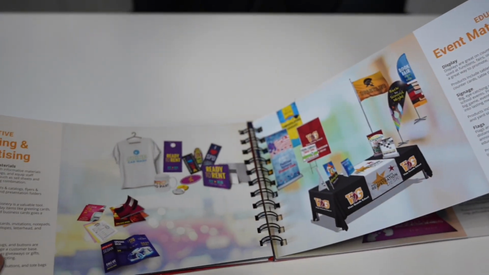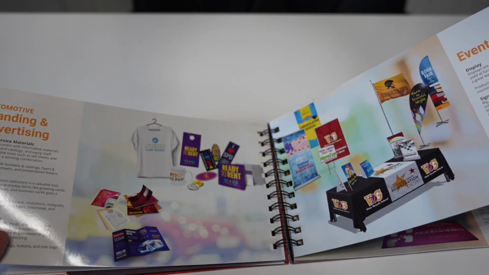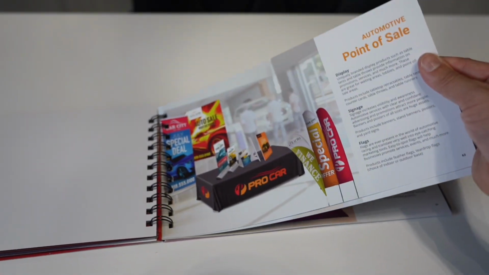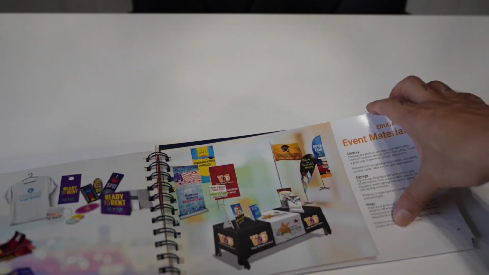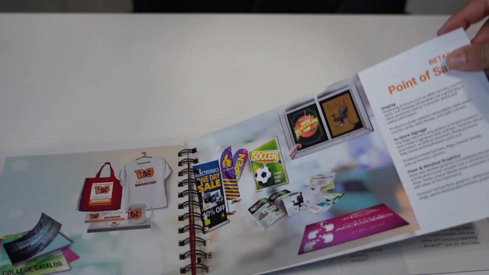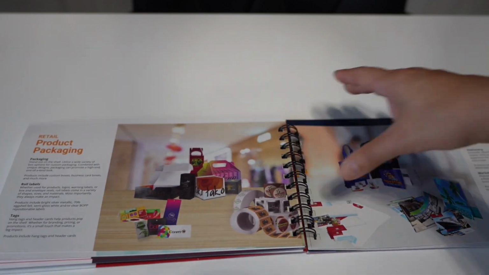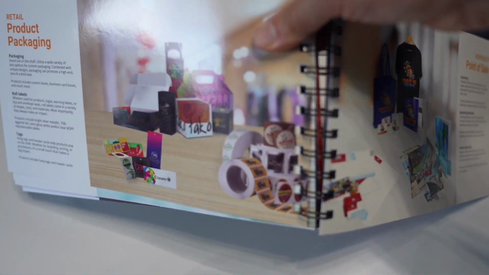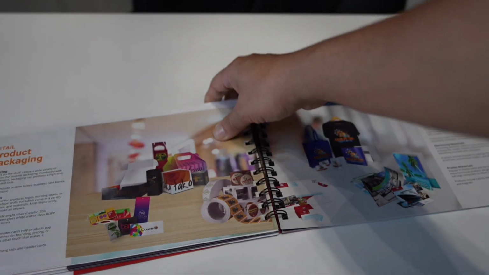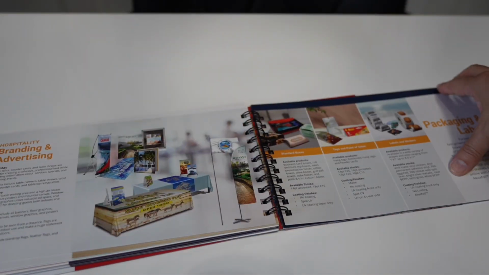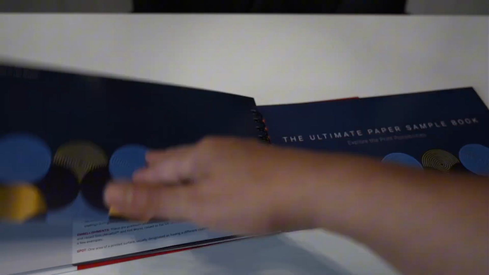Now we're going to talk about the print packages, right? So you can see all the other stuff that we do here. Tags, cups. We already talked about the material earlier in the other video. All sorts of packagings, sticker labels. There you go.